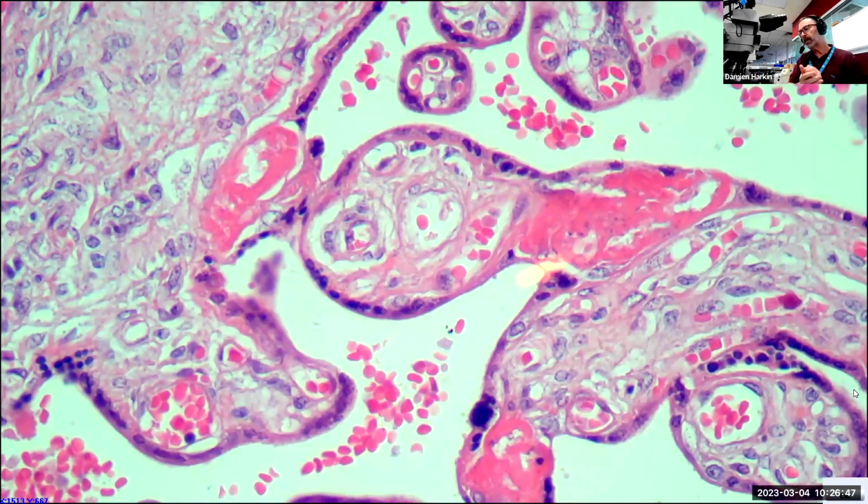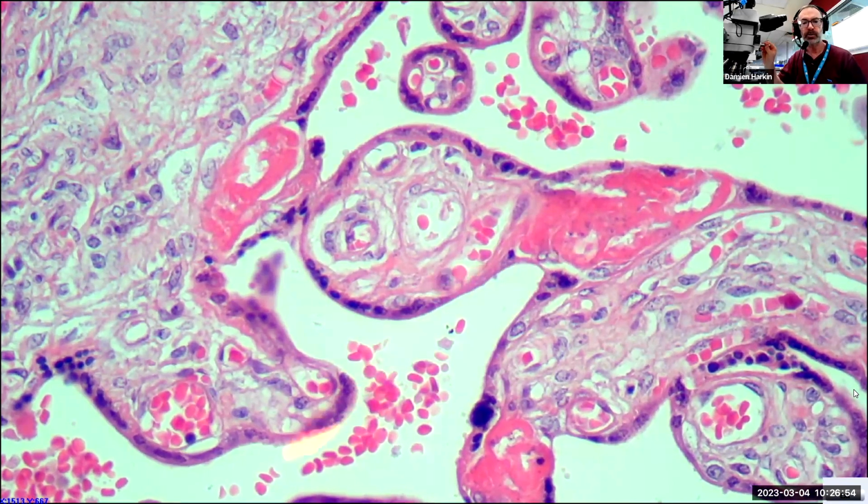So one thing that you may have picked up on the earlier slide is that wherever we found that formalin pigment, it did tend to associate with areas where there is blood or red blood cells. There's certainly many examples of that I've seen. However, it's not always the case. We had some examples in the class this week.